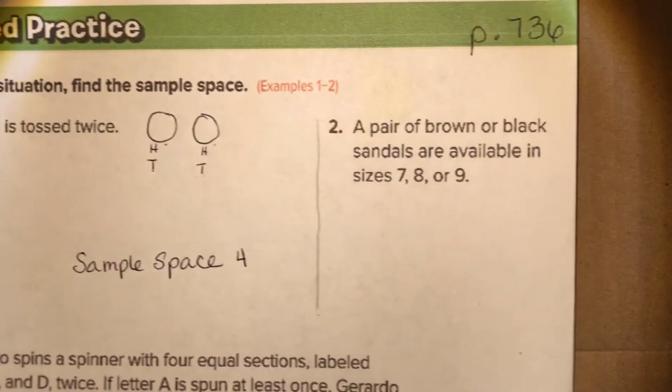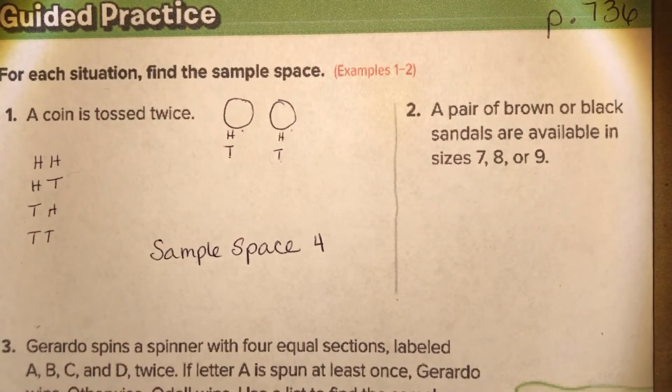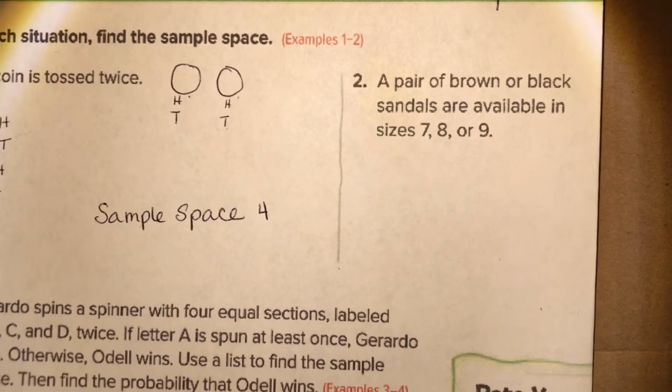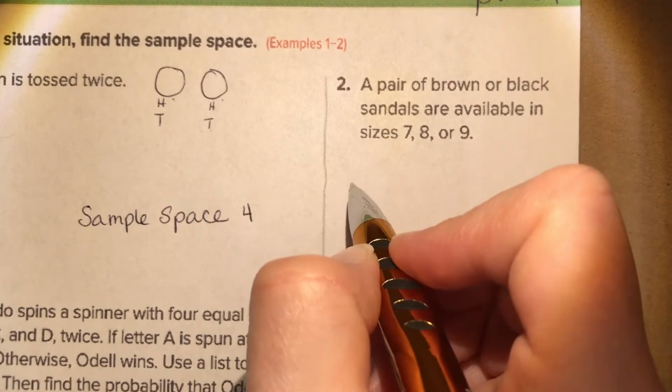Here is another situation. Now, what we just did was like a list. I'd say most kids like to do it that way. There is another option, and you could actually do a tree diagram. So what that would look like is possibly like this.